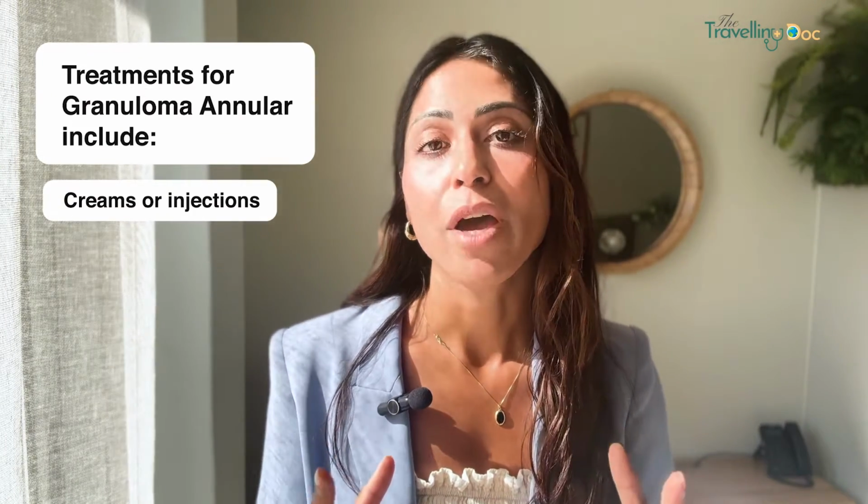Number 3, granuloma annulare. These are tiny ring-like bumps, particularly around your ankles or hands. The exact cause of these bumps is unknown, but it's thought to be related to inflammation. The treatment for this usually involves creams or injections, but if your symptoms are mild or you don't have symptoms, you don't always need treatment for this.